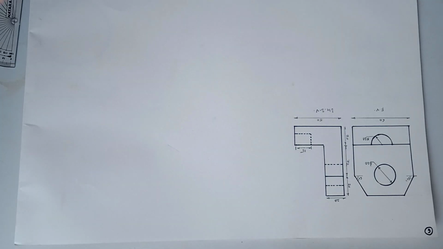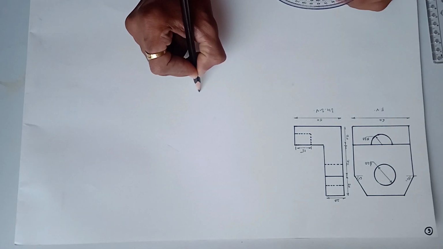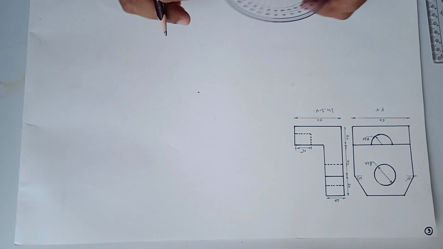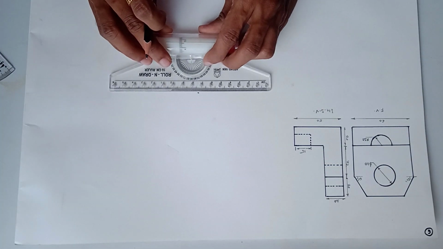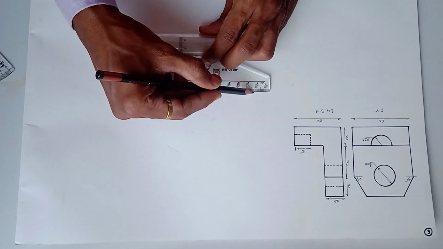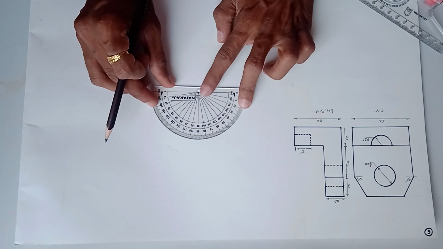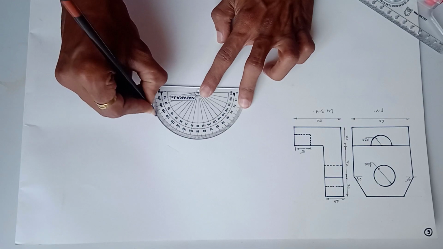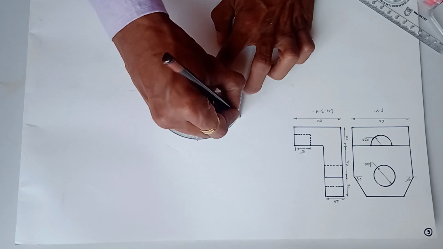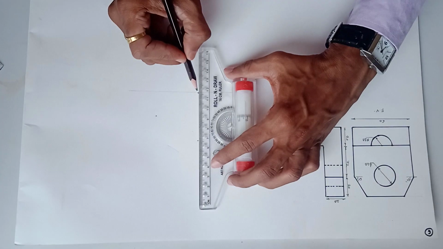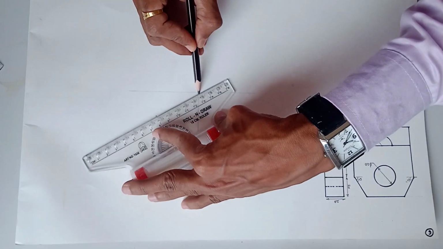Now the first step is we will draw the x, y and z axis. You can fix one point, then draw the horizontal line which is the reference line. Then take the angle 30 degree for the x axis, 90 degree for the y axis and again 30 degree for the z axis. Now draw this reference axis.